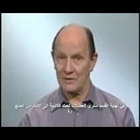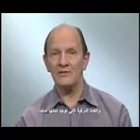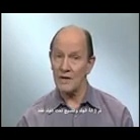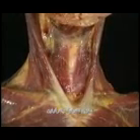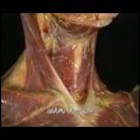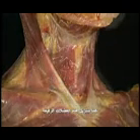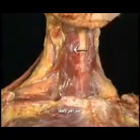At the end of this section, we'll also see the infrahyoid muscles that are in front of the larynx and the thyroid gland that's just below it. We'll start by looking at the front of the neck, with just the skin and subcutaneous tissue removed. We'll remove the sternocleidomastoid muscles and the clavicles. And we'll also remove these slender muscles, the infrahyoid muscles. We'll see them later.